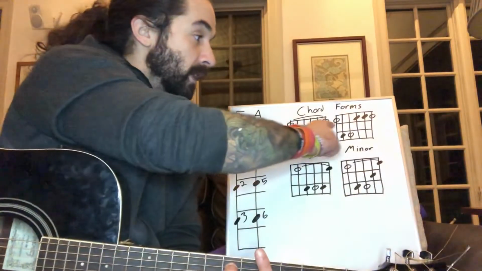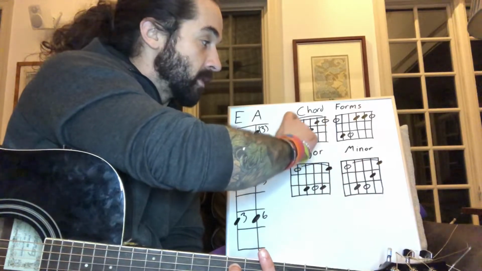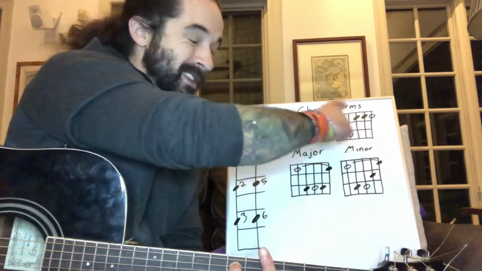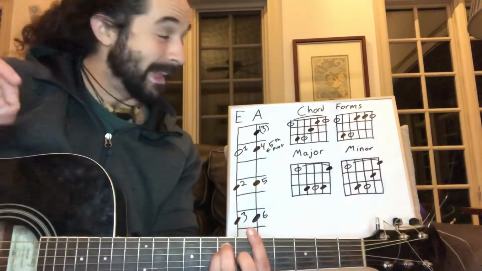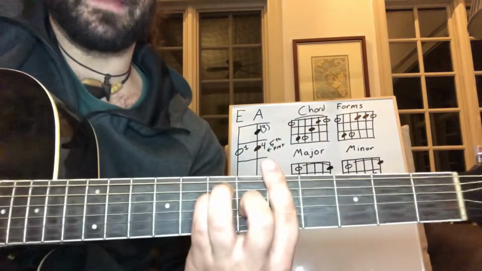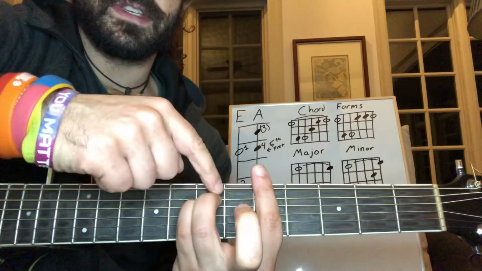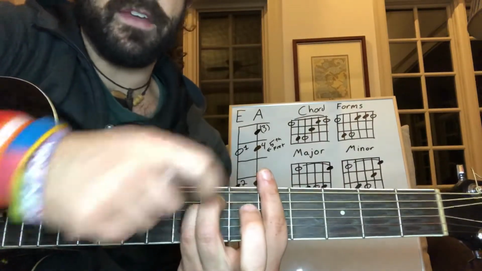Now, my minor bar chord form, for the same idea, my root note is going to be on the 6th string. I hope you guys can read these charts. Those chord charts can get a little bit tricky, but I hope it's something you've done before. So just taking that major bar chord and lifting up your middle finger. So now it's 5, 7, 7, 5, 5, 5.